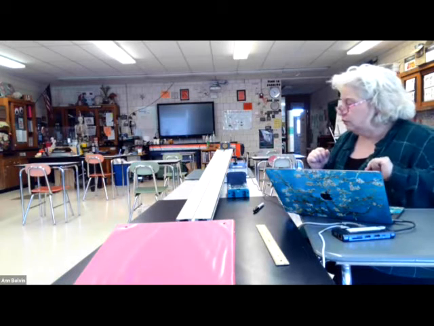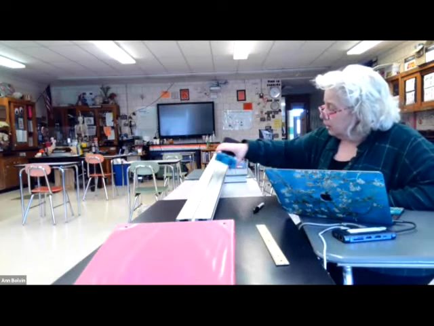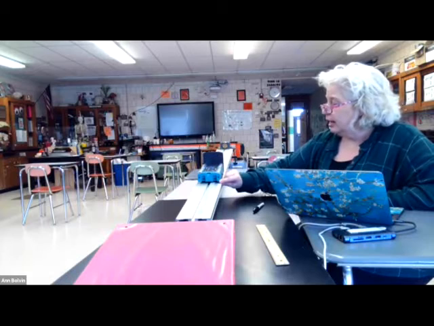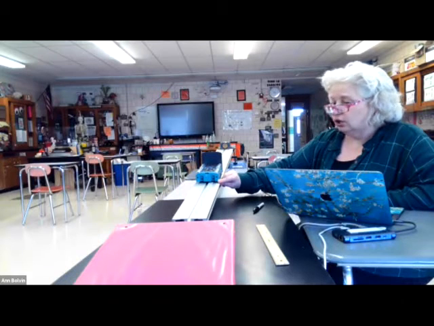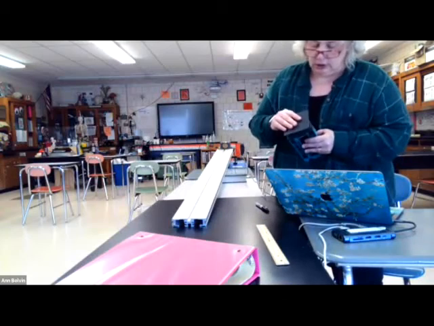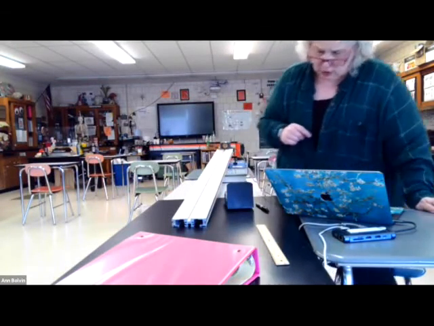So what we're going to do here is start it at 40 and let it go. And we're going to measure how far, oh, they like to fall off the table too. We're going to measure how far that cart pushed the binder from our beginning mark.